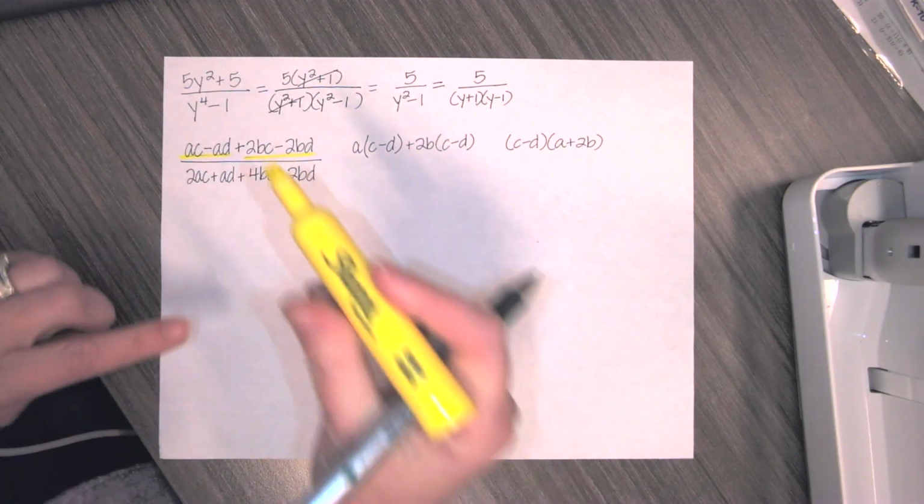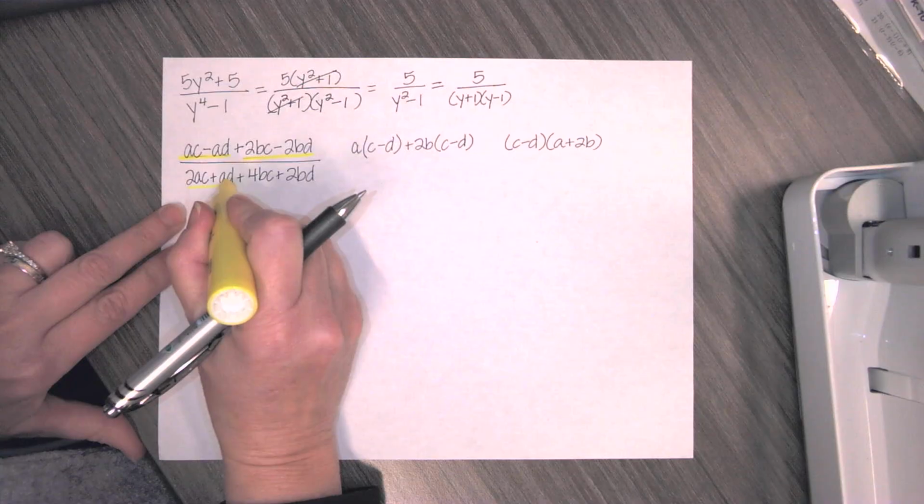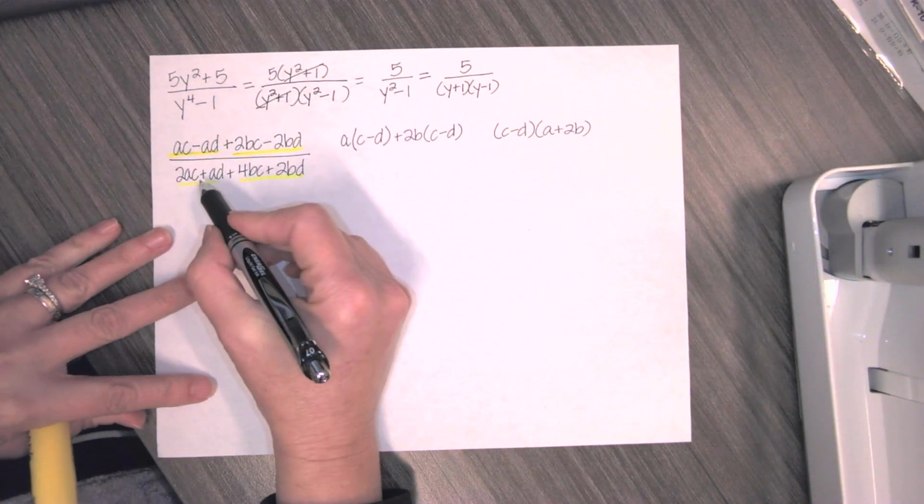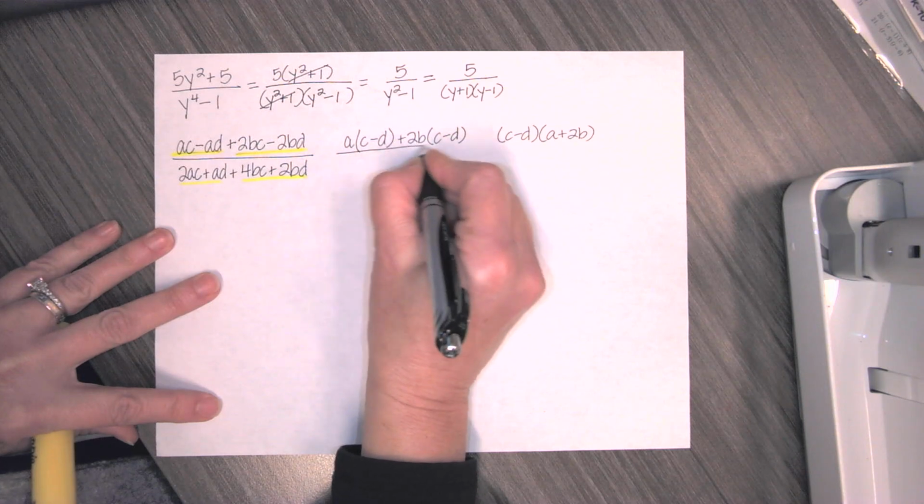So now let's do the denominator. I'm going to look at these first 2 and these last 2 separately. So on the first 2, what do they have in common?